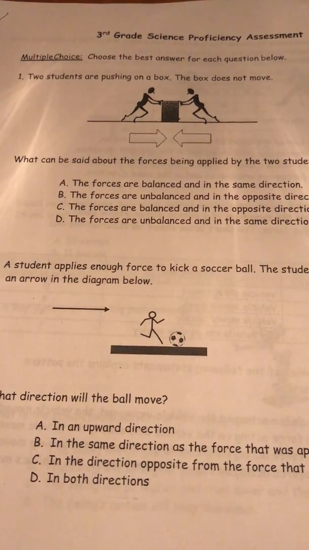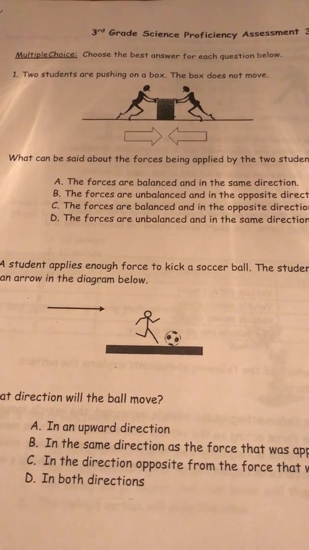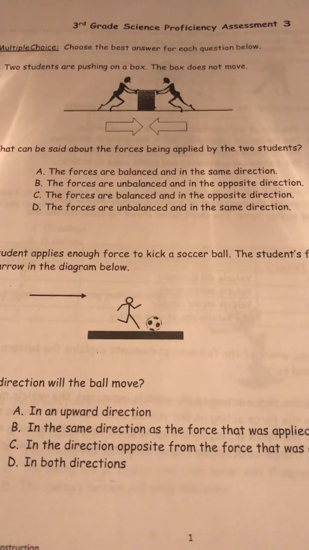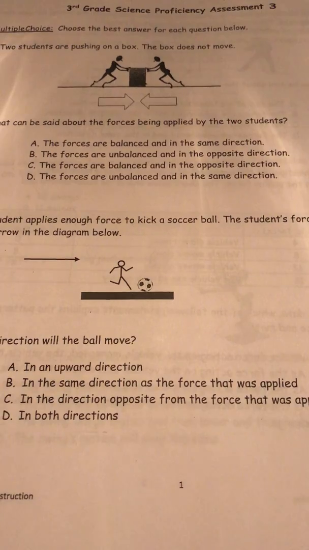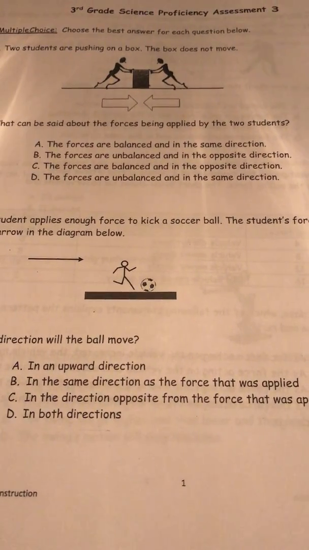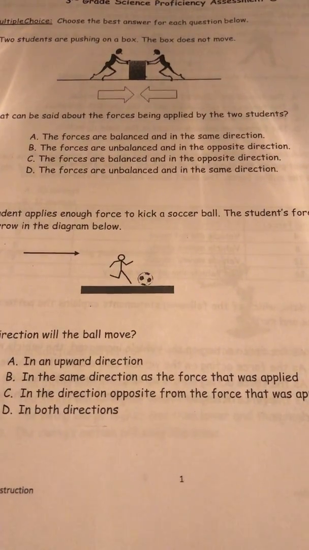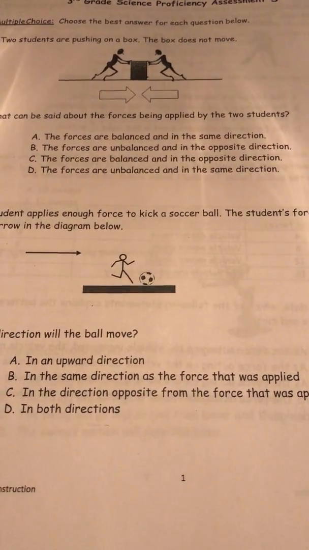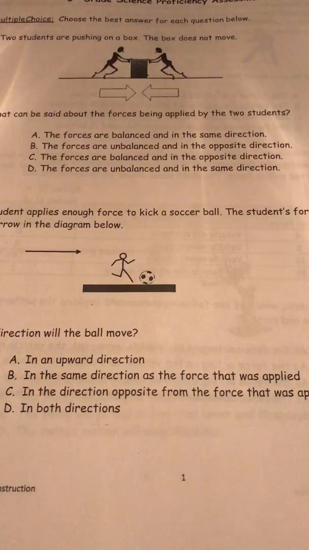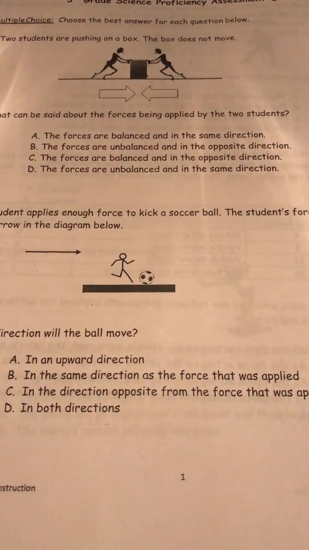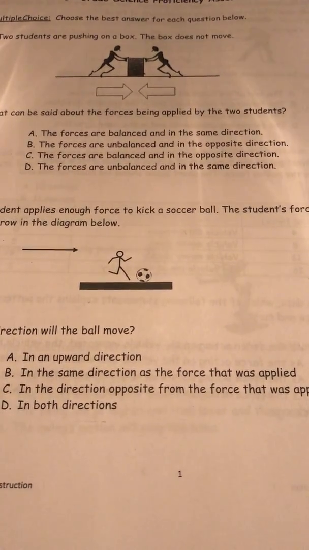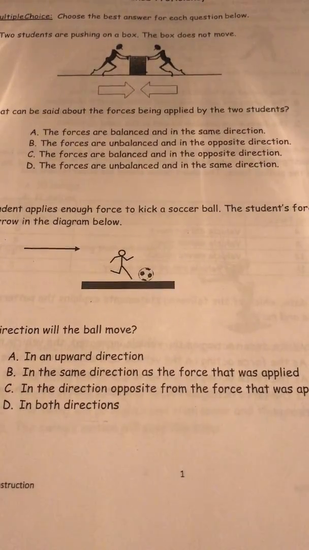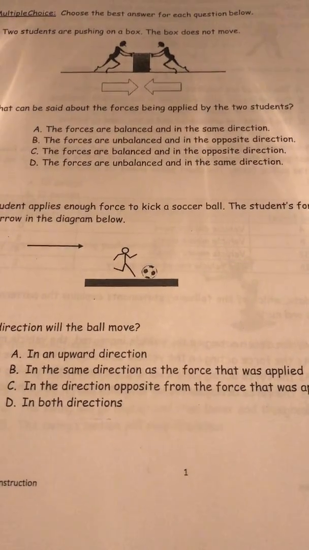The box does not move. What can be said about the forces being applied by the 2 students? A, the forces are balanced and in the same direction. B, the forces are unbalanced and in the opposite direction. C, the forces are balanced and in the opposite direction. Or D, the forces are unbalanced and in the same direction.